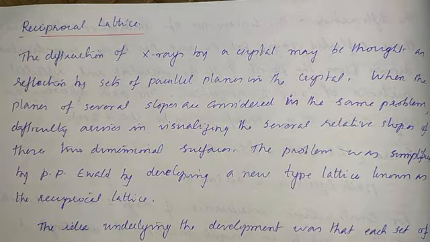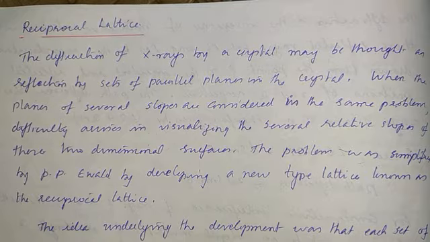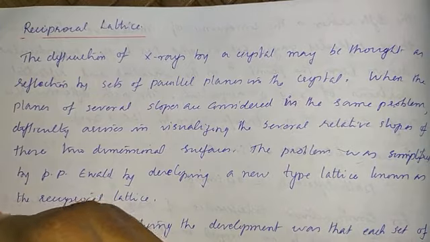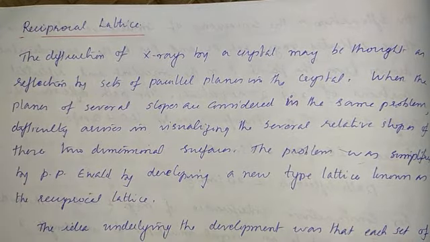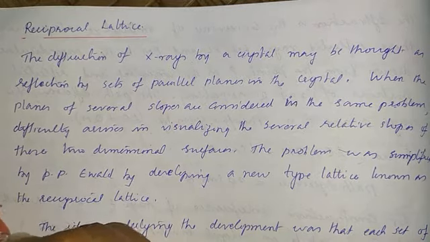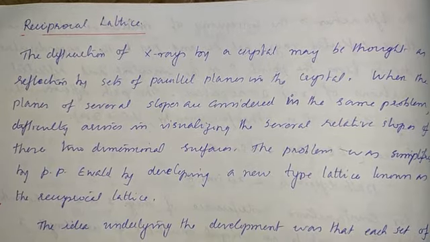When an X-ray is diffracted from a crystal structure, it will produce diffraction peaks corresponding to different planes of the crystal. If we are considering the diffraction surface, it is a three-dimensional or two-dimensional structure, and the slope of this structure determines the diffraction pattern we will obtain.